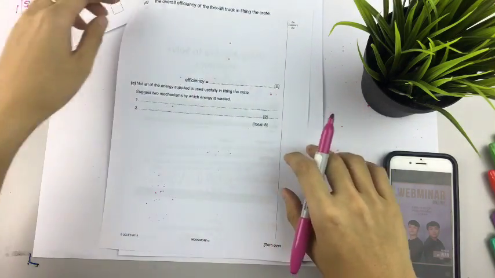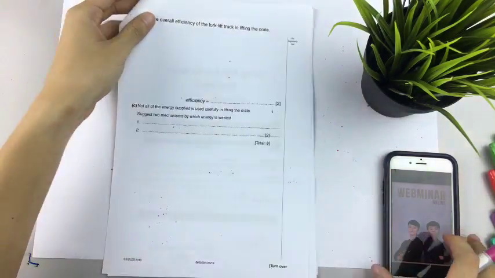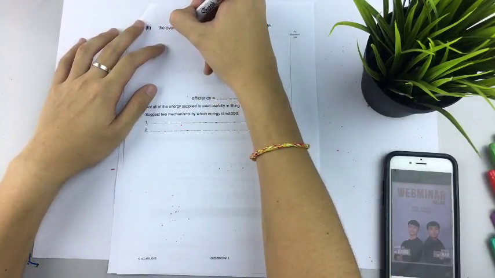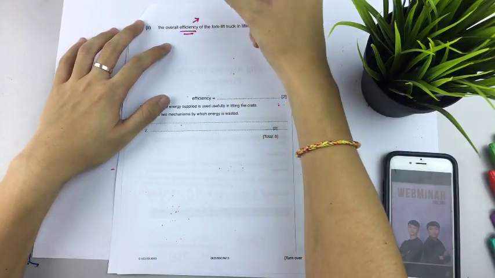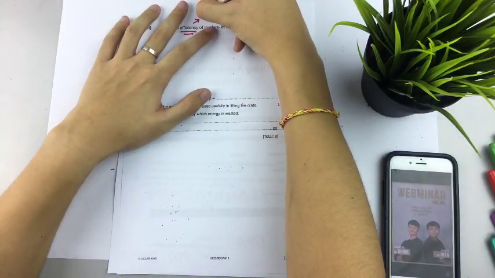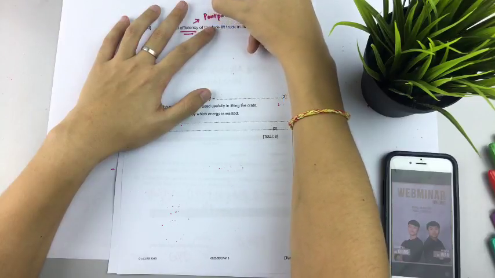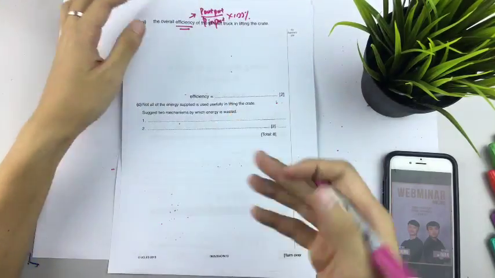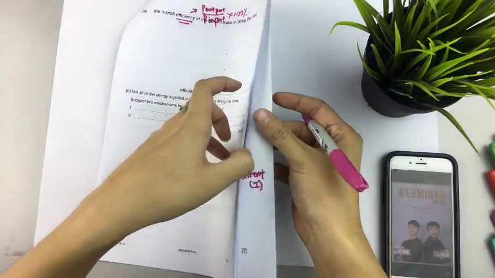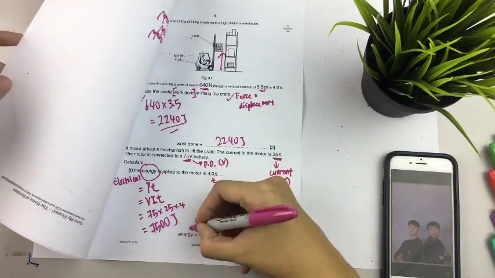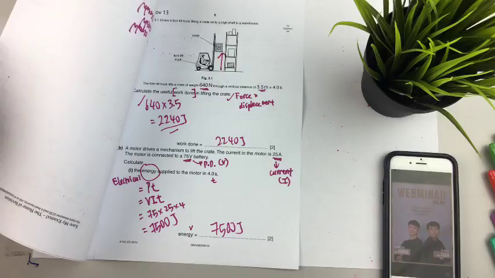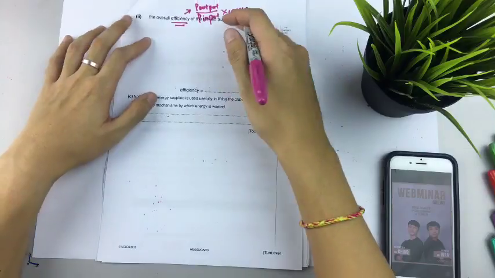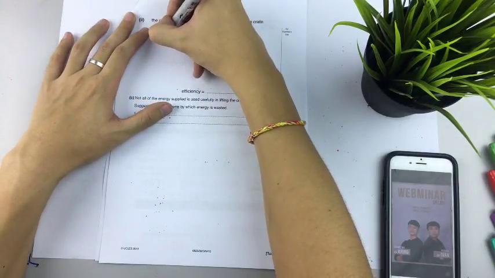Okay, then the last part of this question, efficiency. There'll be one part that we're missing. When you talk about efficiency, it will be your output power over your input power times 100%. But we haven't talked about any power in the previous question, except this. At the end, we also get energy only. So it means we do not need to use power as the output or input. We can use energy instead.